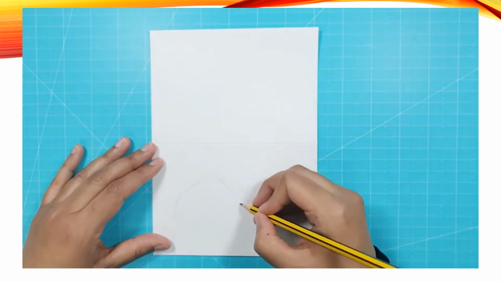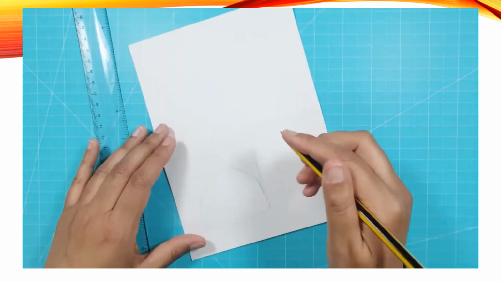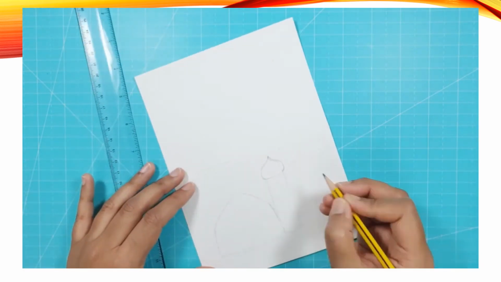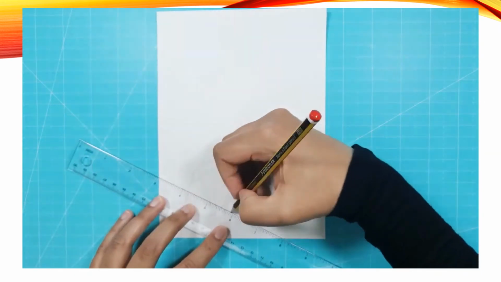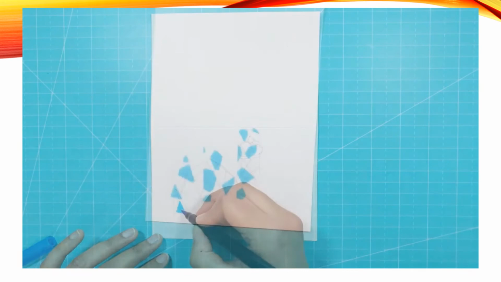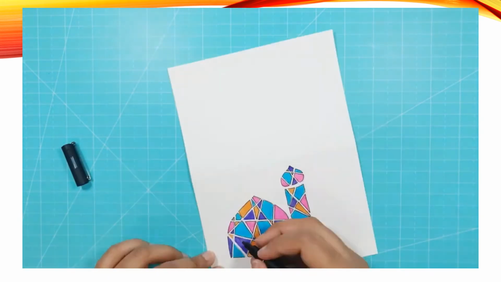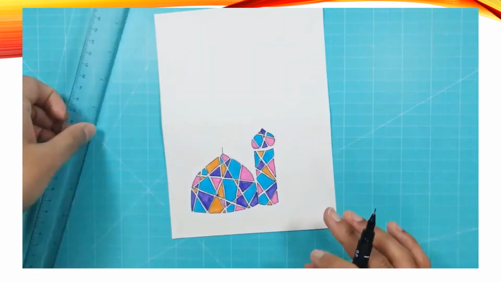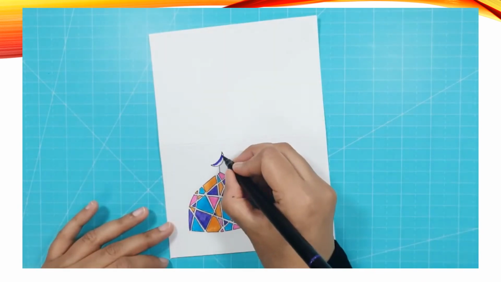For the second card, I used the same technique, this time drawing the outline of a dome and minaret instead of the moon. You could draw any outline shape you want for this mosaic tile effect. I drew in the parallel lines using the ruler. Then I coloured the shapes in using 4 different colours, and then I outlined the shapes using the same black fine line drawing pen. I drew a small line above the dome and a crescent moon to complete it.